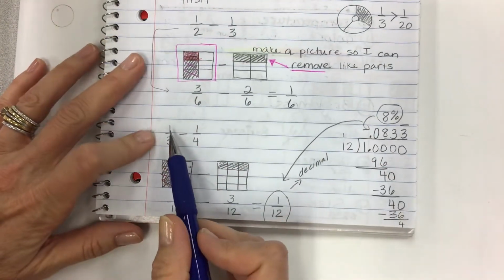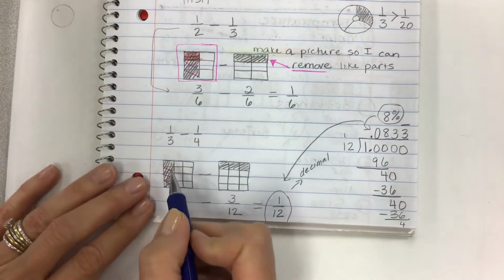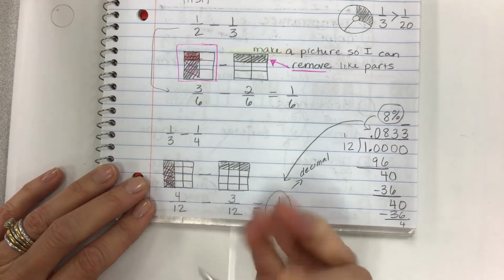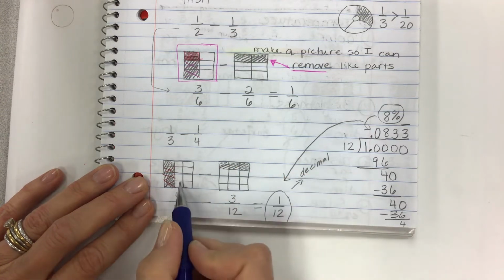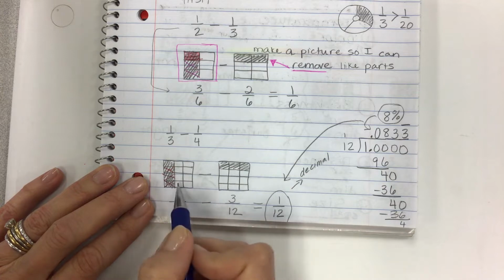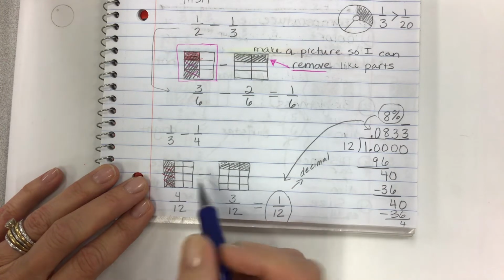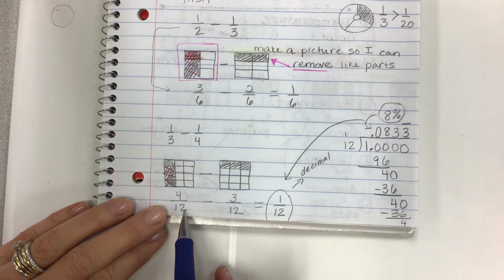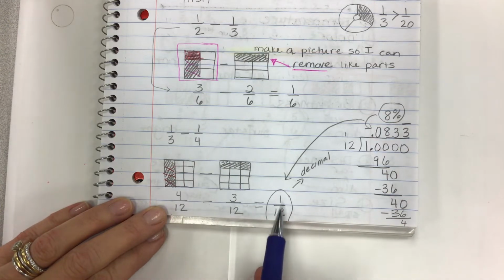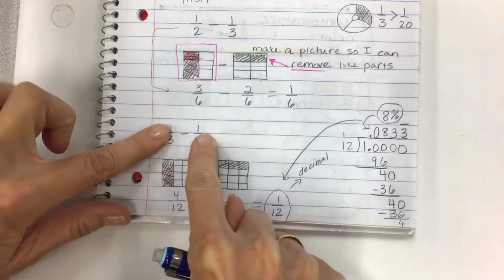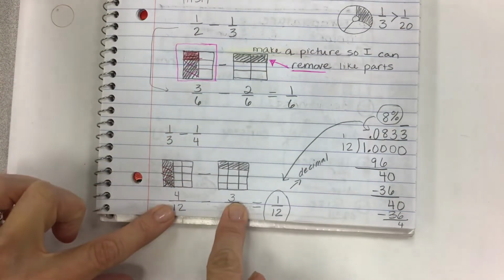The second one is 1/3 minus 1/4. And again, 1/3 was here, 1/4 was here. Lay over the fraction models onto the other piece. Turn this one into fourths and turn this one into thirds. And then again, 3 times 4 is 12. And so you have your 4/12 minus 3/12 equals 1/12. And so these are equivalent fractions to these, right above and below the model.